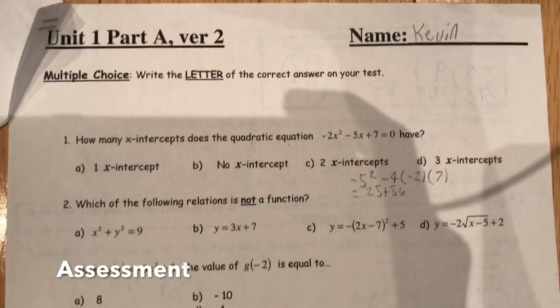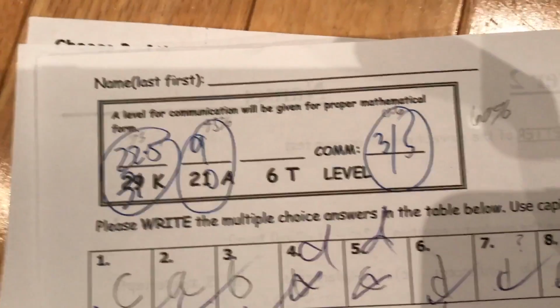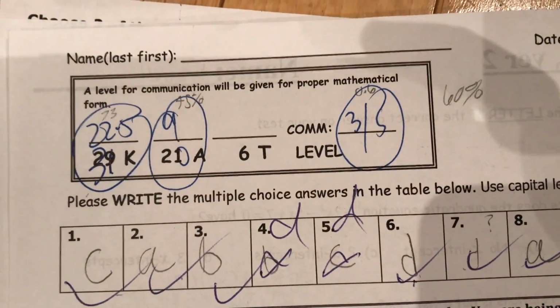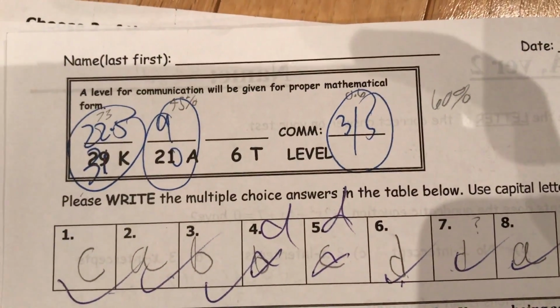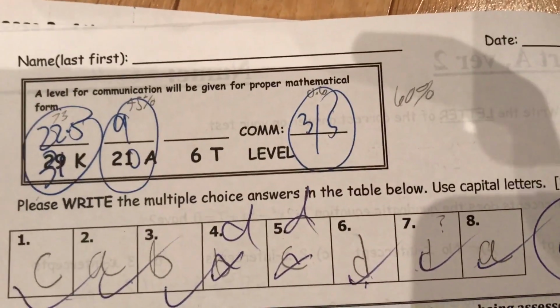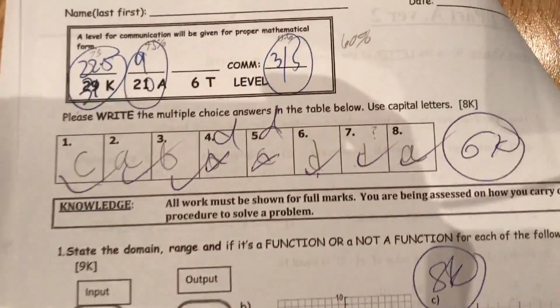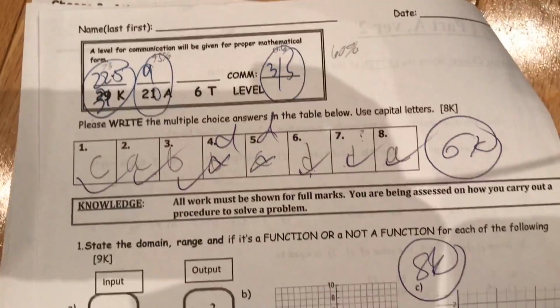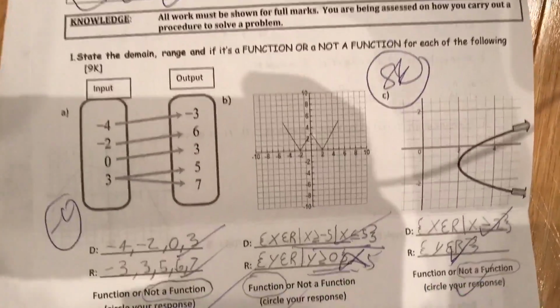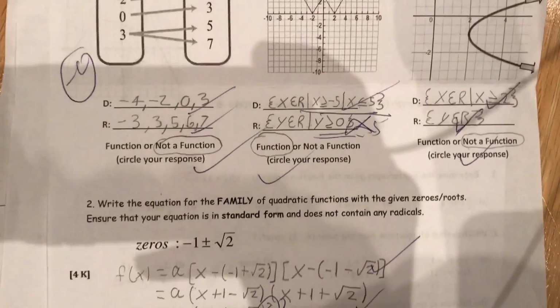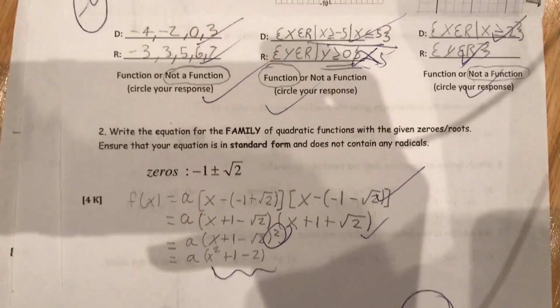This is the Unit 1 test that I had to do, and I didn't really do good on this test. Here are my marks: 22.5 out of 31, 9 over 20, and 3 out of 5, and that gave me about a 60%. But in my defense, the way my teacher taught me, I didn't really understand it, and I did miss a few days of class because it was the first month, which was kind of hectic.